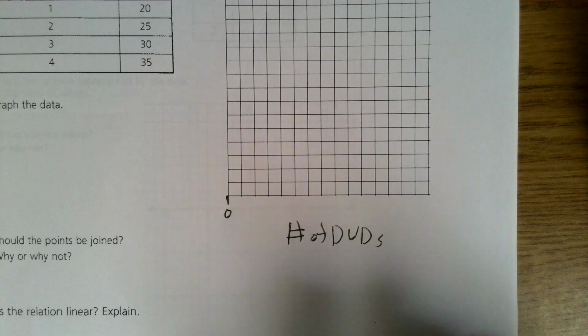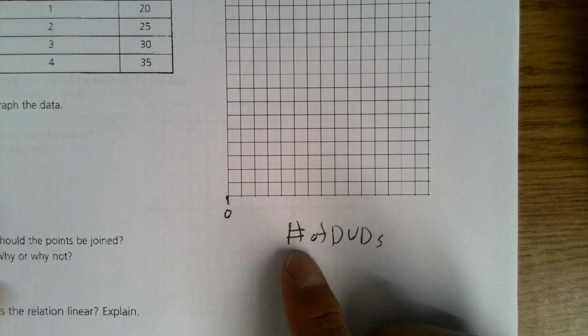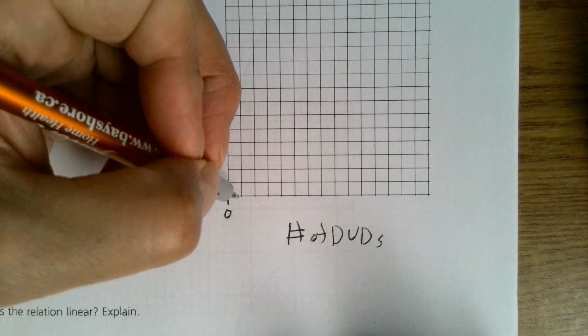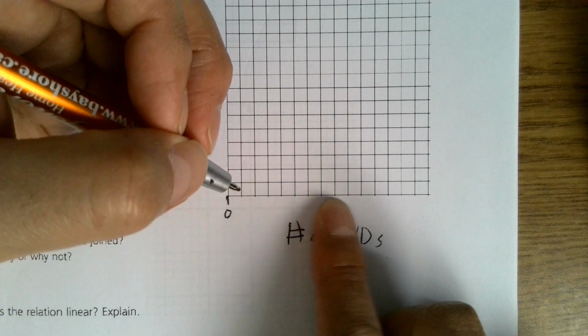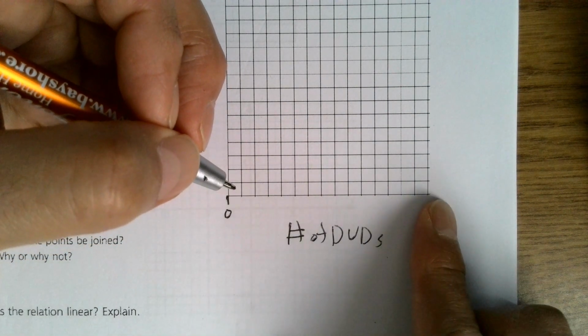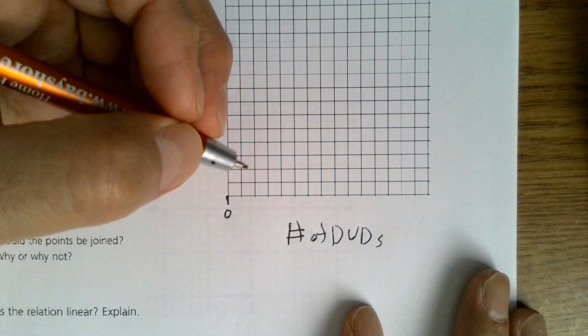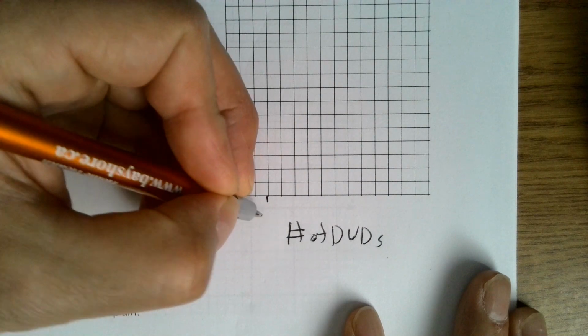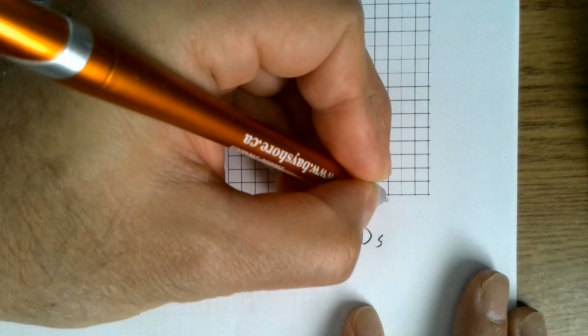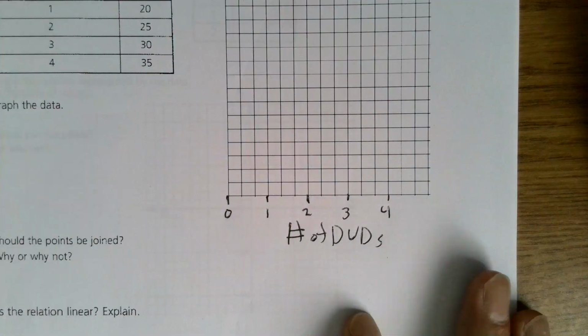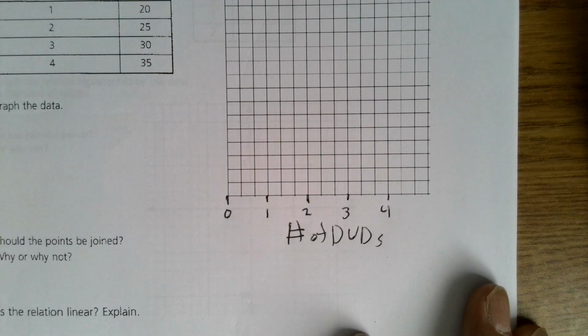So let's try maybe 4 spaces between 0 and 1. So 1 would be there, 2, 3, 4 is not going to fit. So 4 spaces isn't going to work, so 3 will for sure. So let's use that then. 1 is there, 2 is there, 3 is there, 4 is there. Okay, perfect. So that part is done.